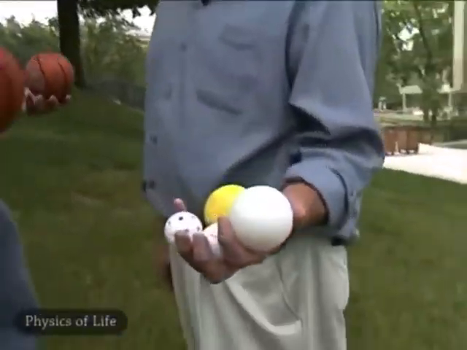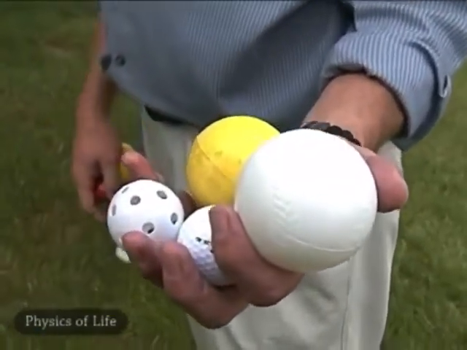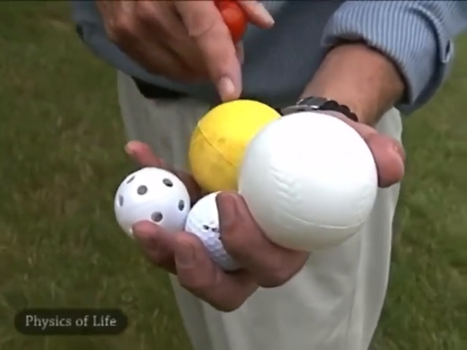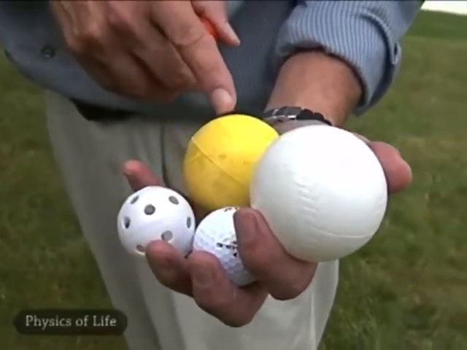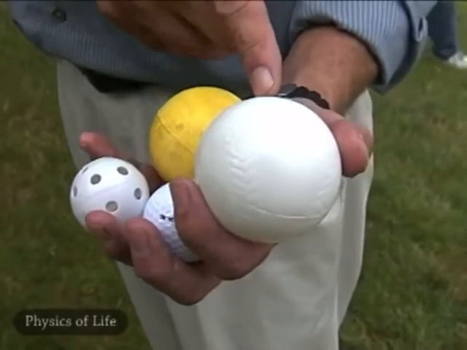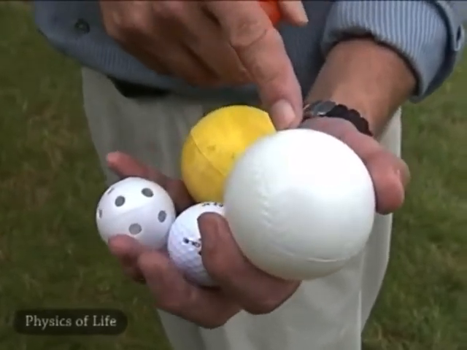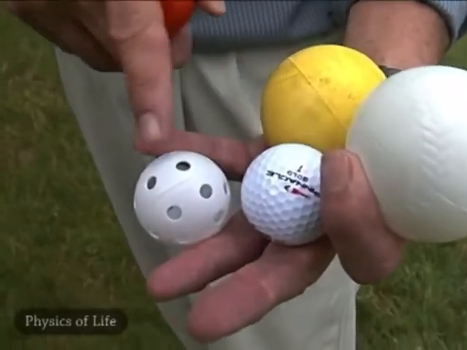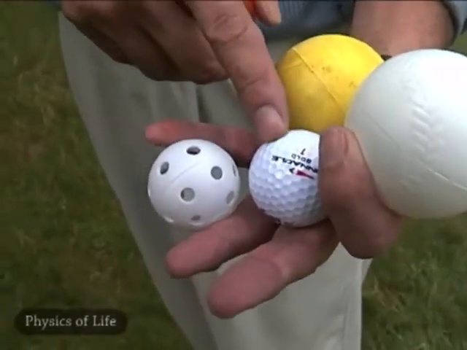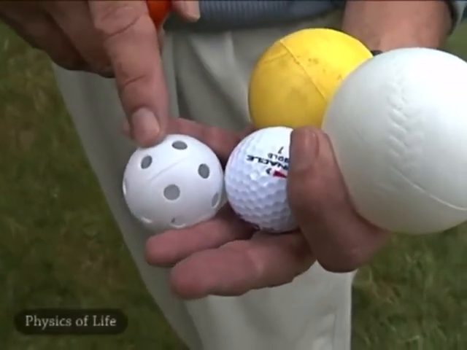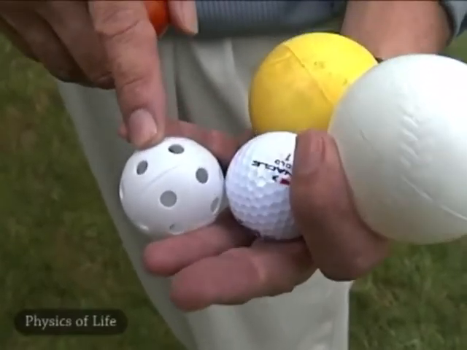That's going to be important in our explanation. Then we're also going to be dropping some other balls off of the roof. We're going to be dropping 2 balls of this size. This is the lacrosse ball, quite solid and massive, and this is a wiffle ball over here, and obviously it's about the same diameter, but it's much different mass. And then we'll be doing another drop of these 2 balls right here. This is a standard issue golf ball, and this is a so-called golf practice ball over here.